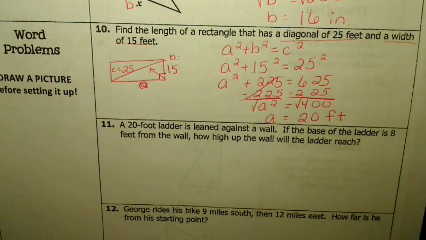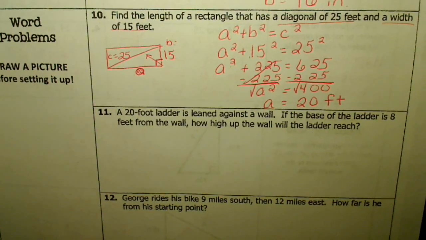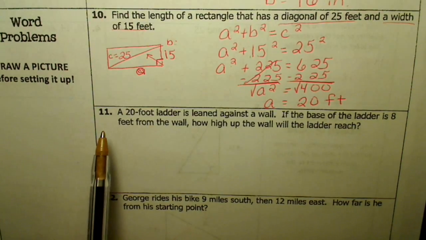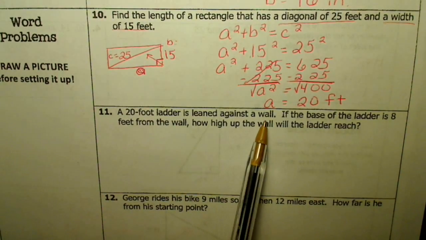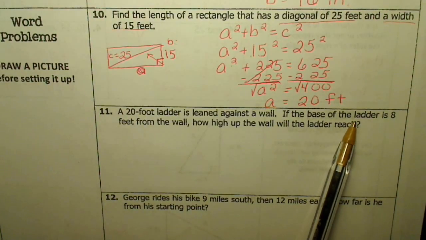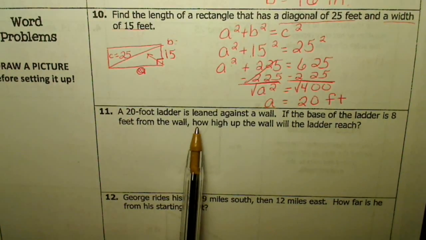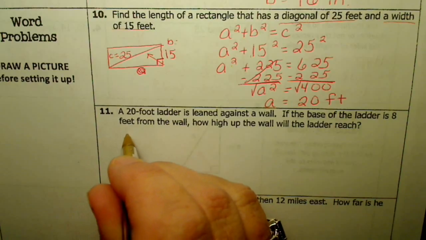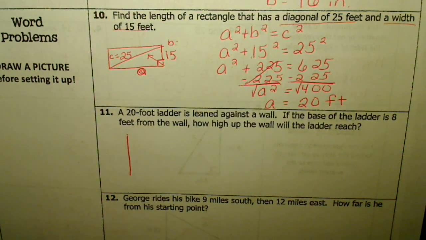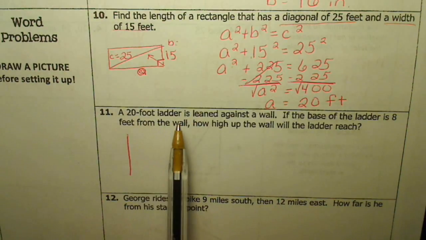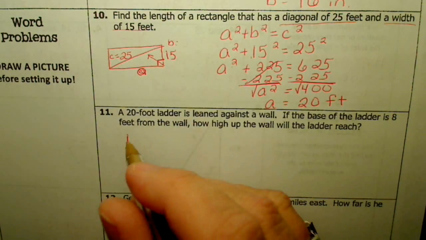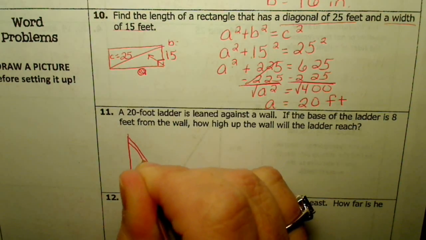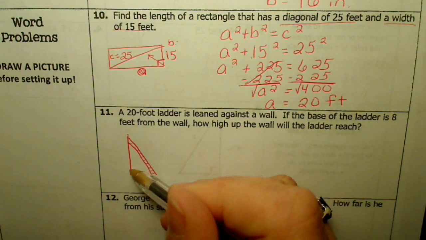Let's draw this one. You're going to see a lot of ladder problems, so make sure you are listening to what happens here. A 20-foot ladder is leaned against a wall. If the base of the ladder is 8 feet from the wall, how high up the wall will the ladder reach? Okay, so let's first draw a wall. There's a wall. If you have a ladder leaned against a wall, your ladder is going to form a diagonal like this. You don't walk up a ladder that's stuck straight on the wall.